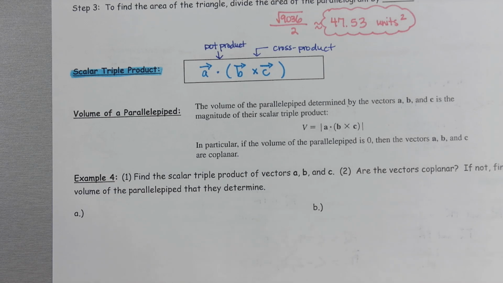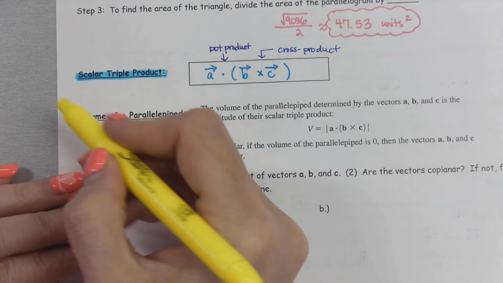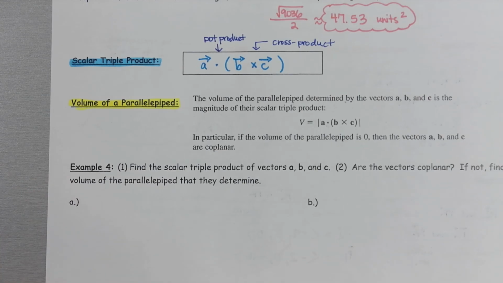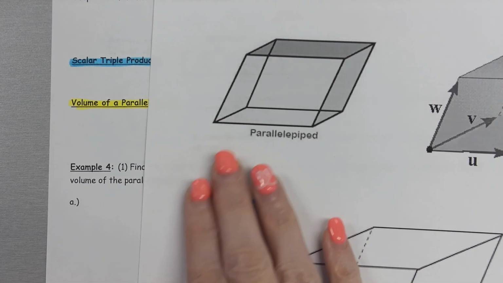This is used when we're finding the volume of a parallelepiped. It's such a fun word. Should we say it together on 3? 1, 2, 3. Parallelepiped. Alright, we'll get that. Do you remember what I said a parallelepiped was? 3 parallelograms. Yes. So let's take a look at this.